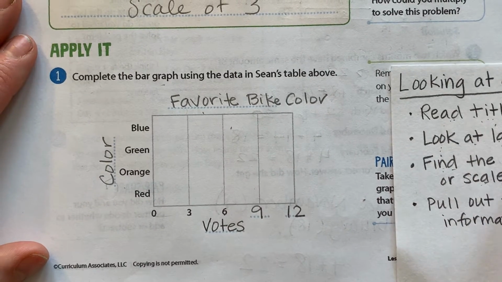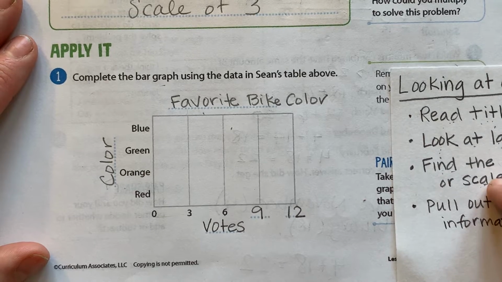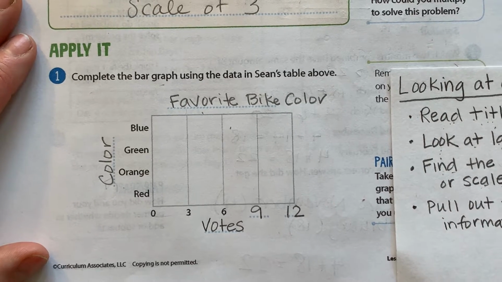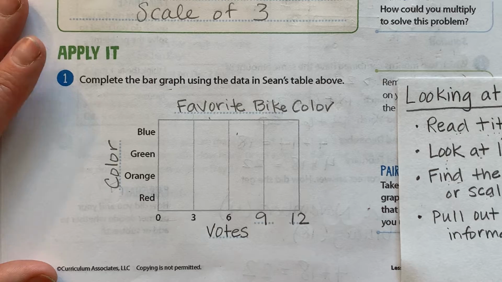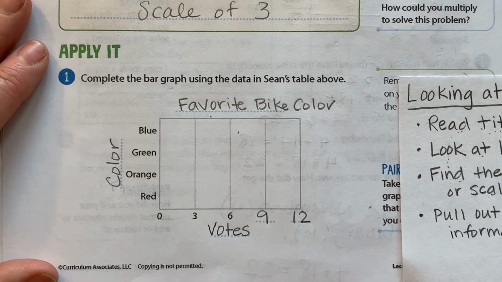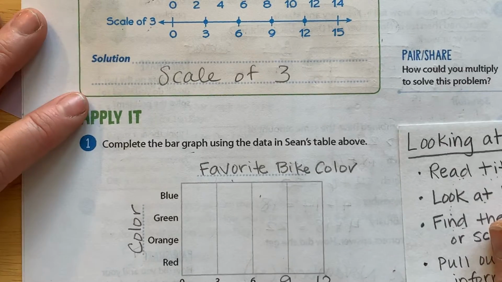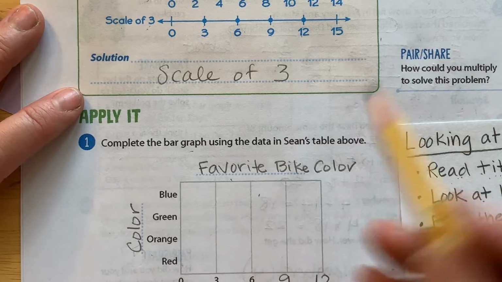I have my title, my labels, and my scale. Now I'm going to put my data in. I'm again going to keep working quietly. If you need to watch, try to think about what I'm doing. Otherwise, try to do it on your own.